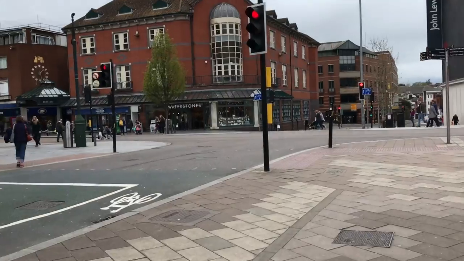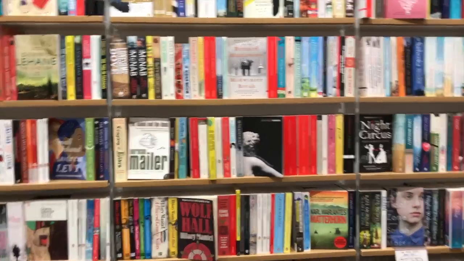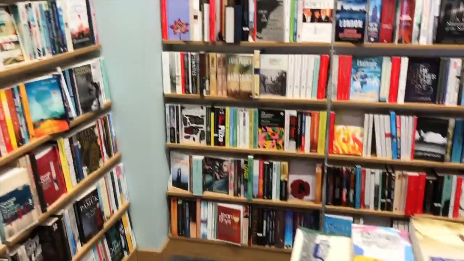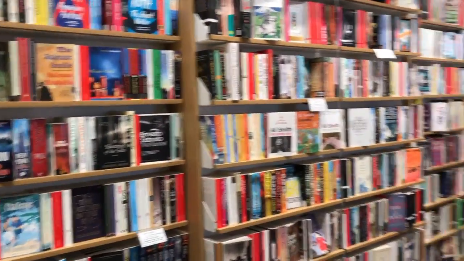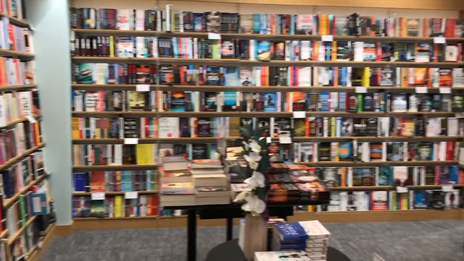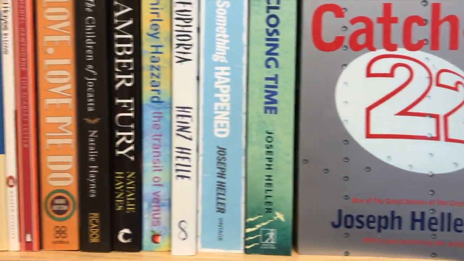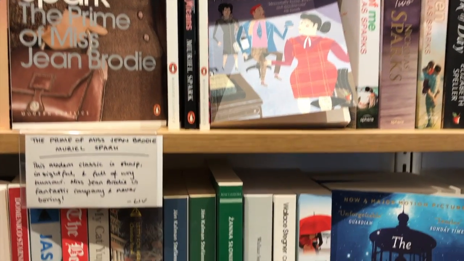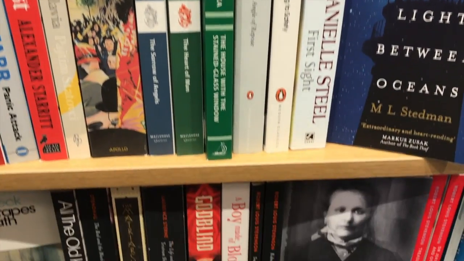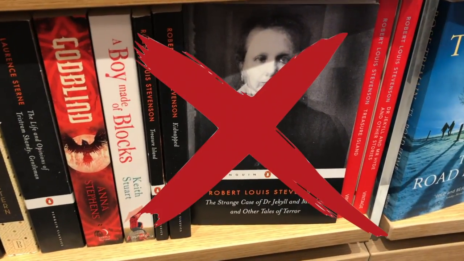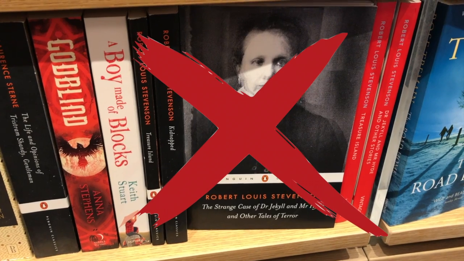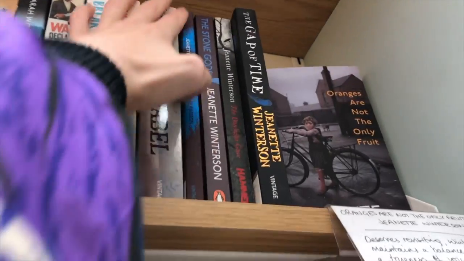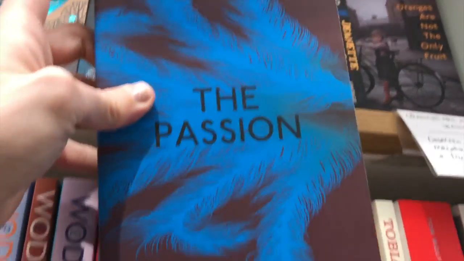I chose to go to Waterstones in Exeter because they have the greatest selection of books near me, and I knew that I would probably have more chance finding all the books I wanted here. As you can see, their fiction section is massive. I found first The Children of Jocasta by Natalie Haynes, and then I went to look for Robert Louis Stevenson's Tales of Southsea. However, they didn't have it, and no one could find it. Then I went, of course, to Jeanette Winterson and picked up The Passion with a lovely cover.